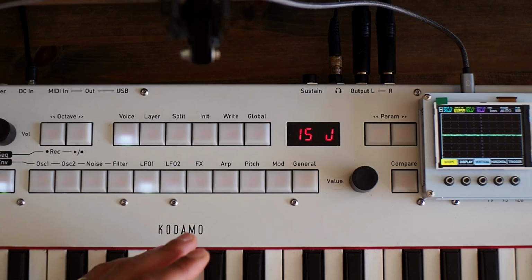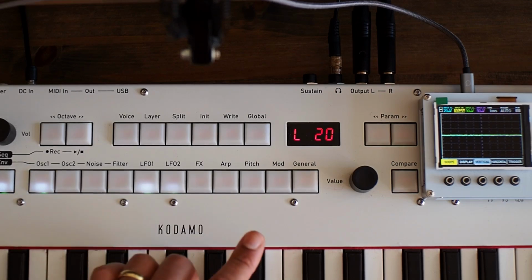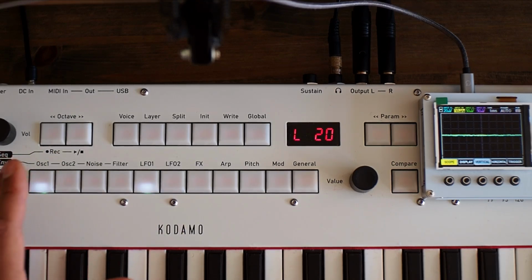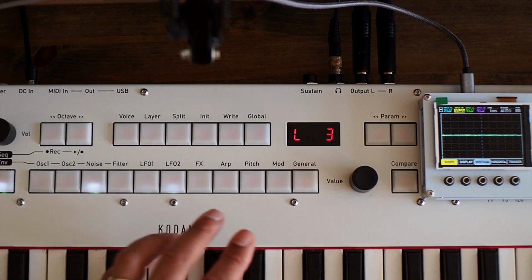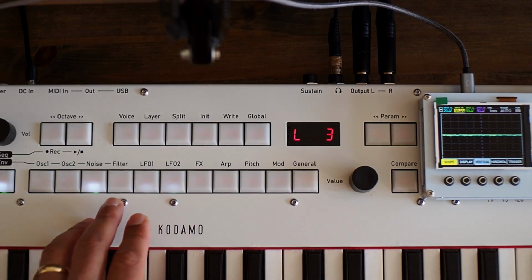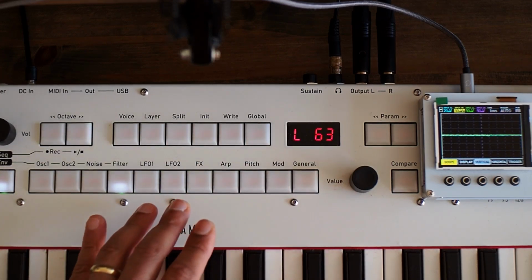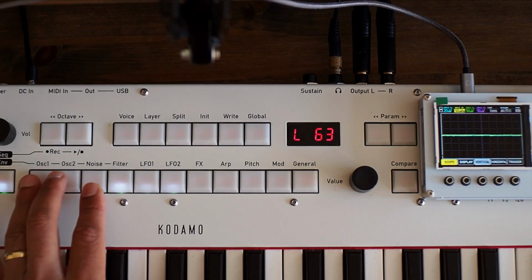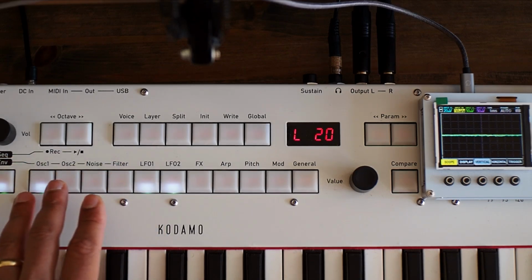How can we tell? So we have the envelope light lit up here on this button. It's essentially a shift button. So if I go into oscillator 1, I can see that oscillator 1 has a level of 20. So there is sound being generated through oscillator 1. Oscillator 2, same thing, level 20. Noise level 3, so that's having an effect as well. Filter envelope 63. So you can see from this patch that all 3 sound sources and the filter, there's something going on just from looking at those 4 buttons.